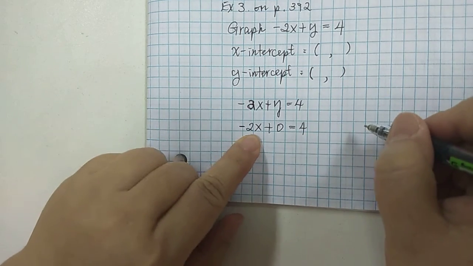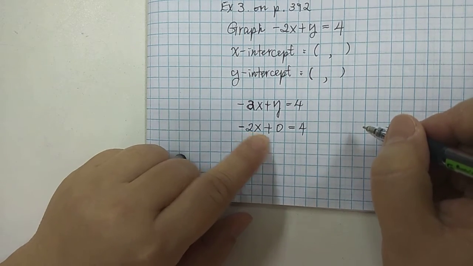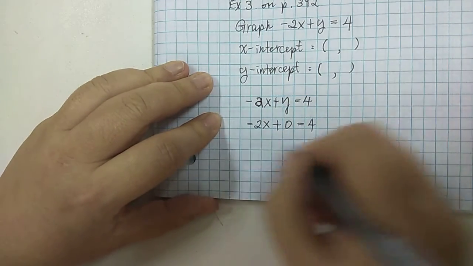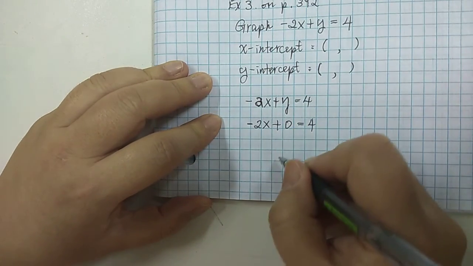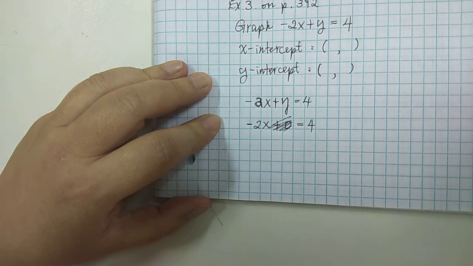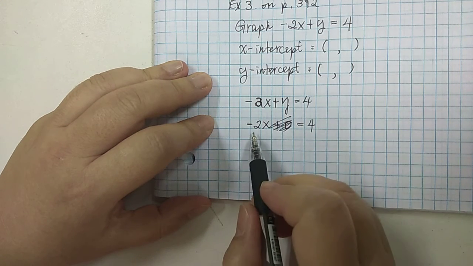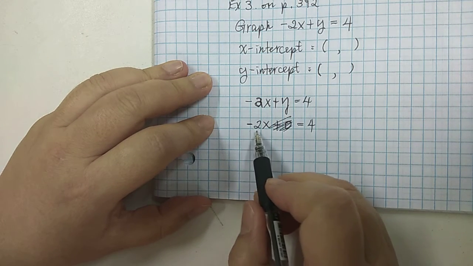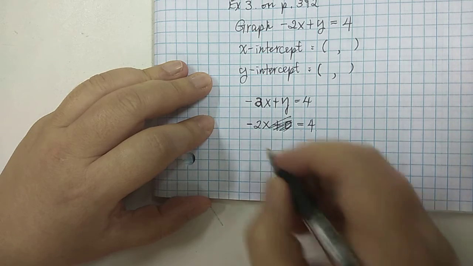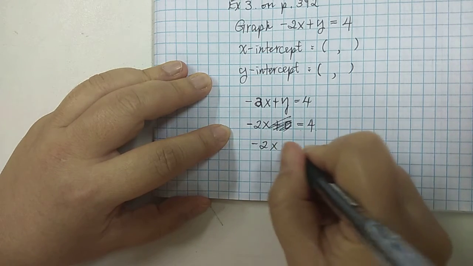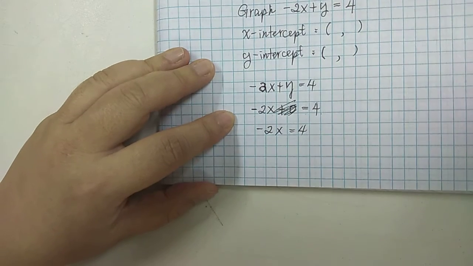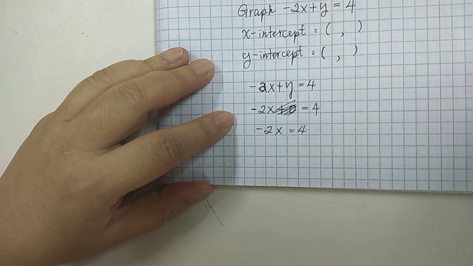Now I will solve for x. What is x when y is 0? Since this is 0, we can basically leave it out. The equation is now negative 2x equals 4. We can solve for x by dividing both sides by negative 2.